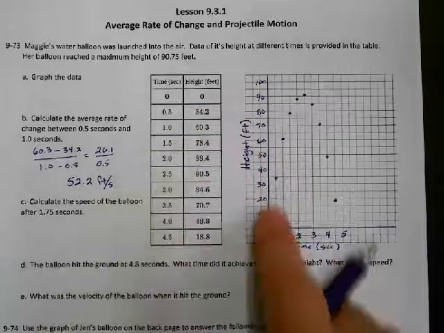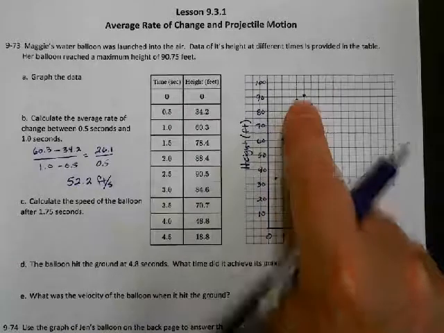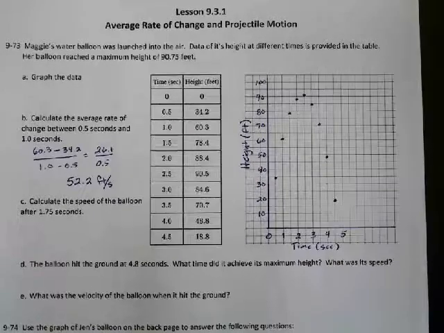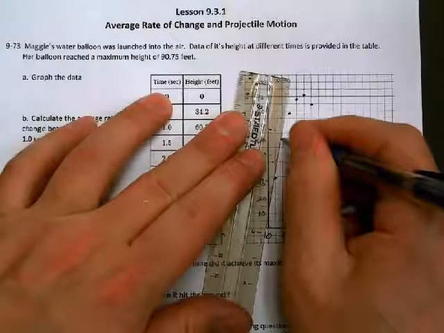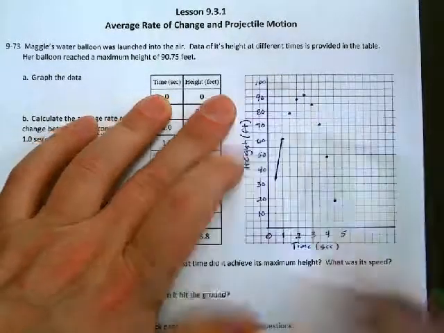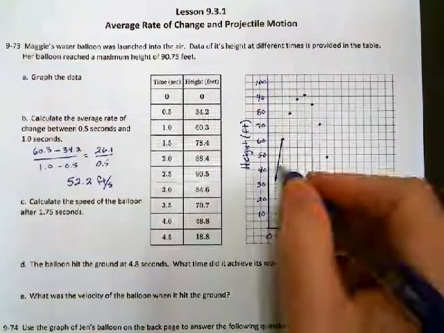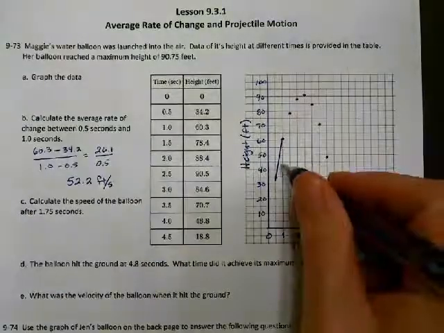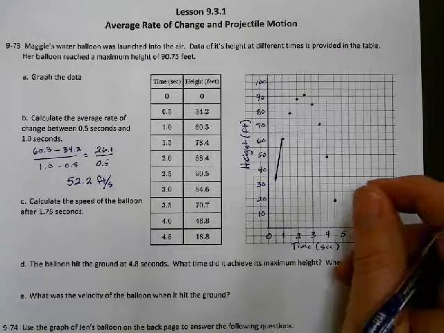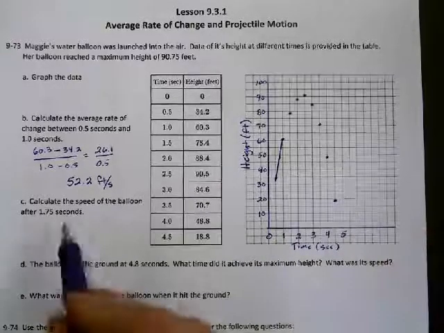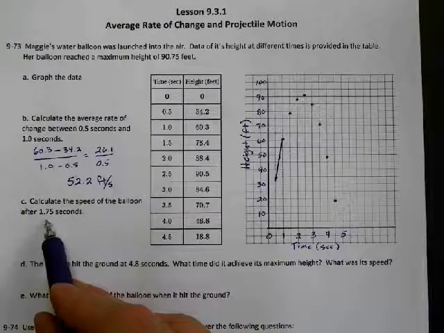Now remember, it's going to go faster at the bottom, slower at the top because of that curve that we've got there. So we're just really estimating the time here between these 2 points. So we're estimating at 0.75 seconds about how fast was it going. All right, calculate the speed of the balloon at 1.75 seconds.